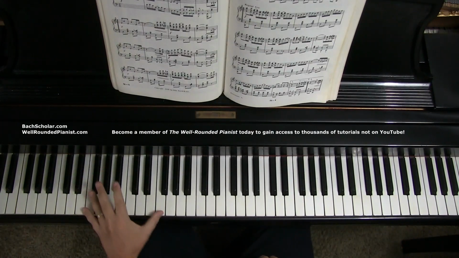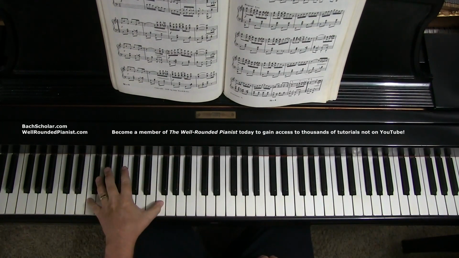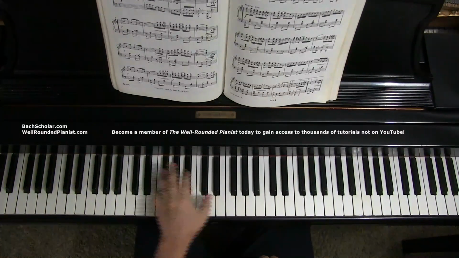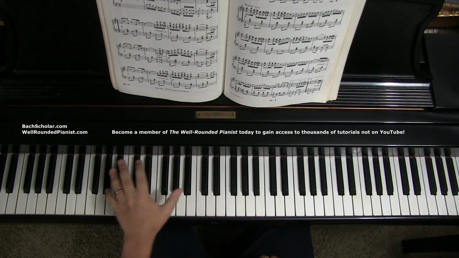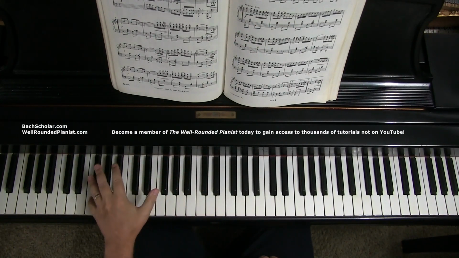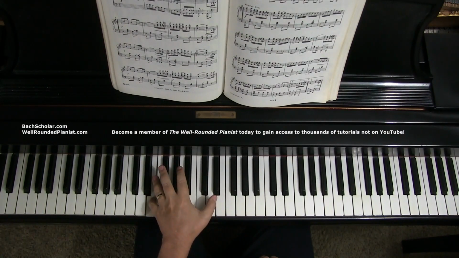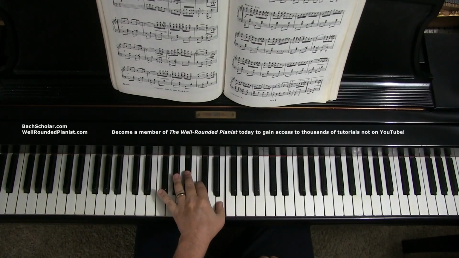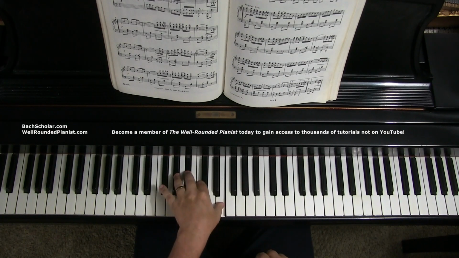When you're playing these octaves, do not play at the end of the key, play up here. Stretch your thumb out to travel. Keep your hand high, keep your wrist high. Do not sag your wrist down low, keep it up high.